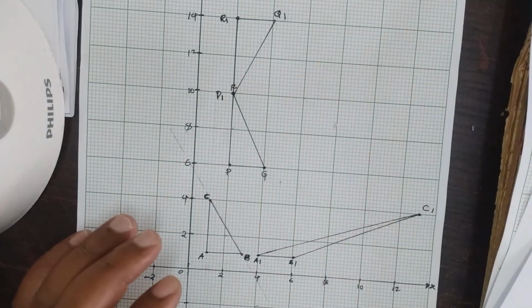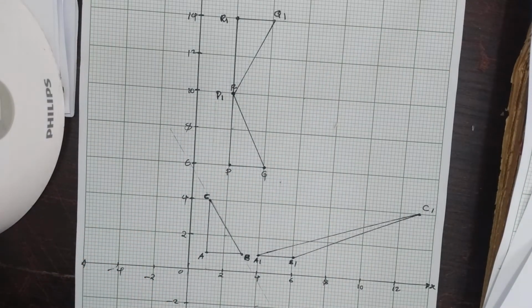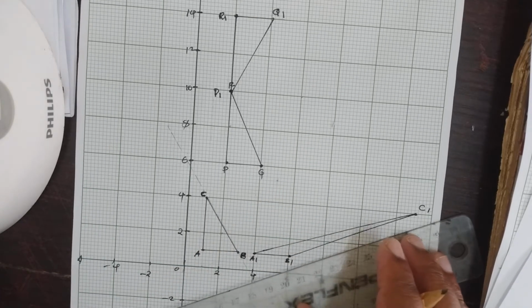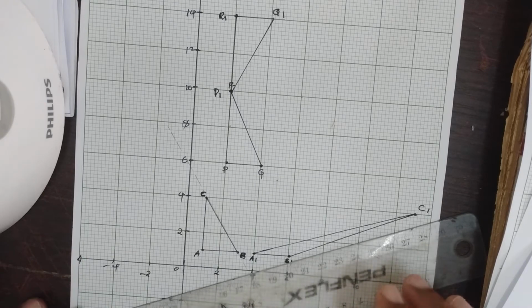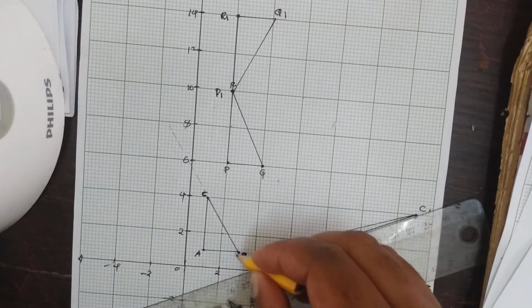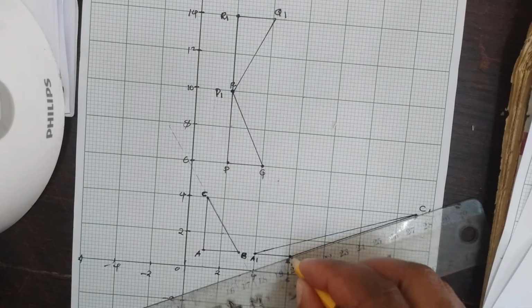I hope it is clear. Then this is BC. The image is this one. So again, you draw the lines. Okay, so this was BC. Then we identify its corresponding side, which is this one.